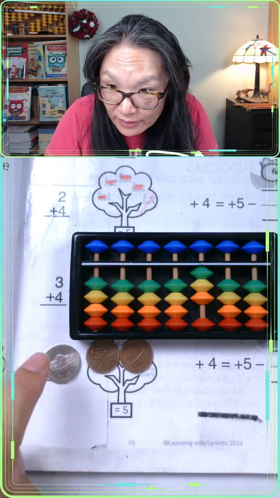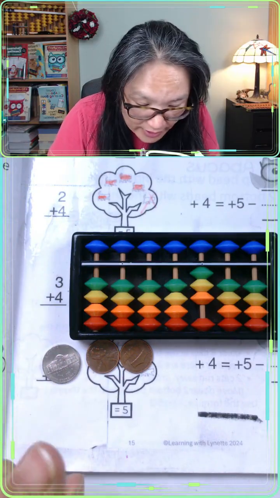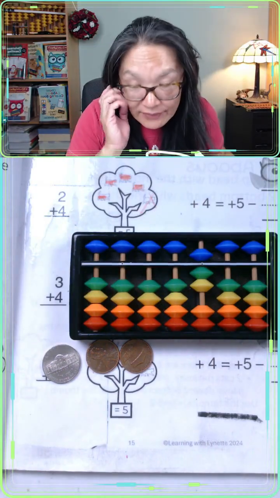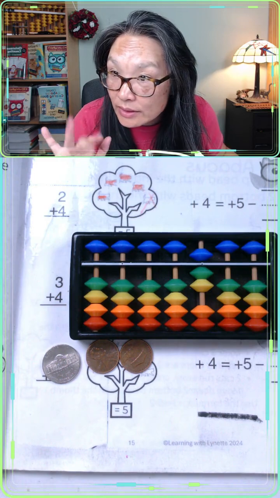So my final answer is 7. 5, 6, 7. So I could do it again with my abacus. Add the 5, take away the 1. And my final answer is 7. Does that make sense? How are we doing?